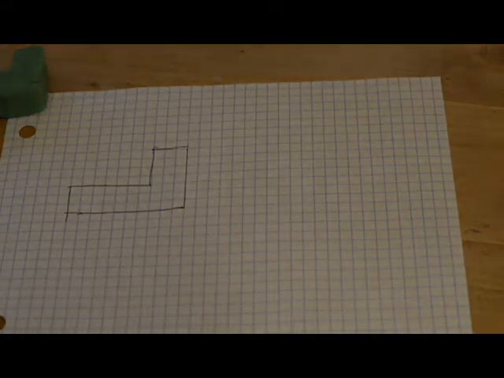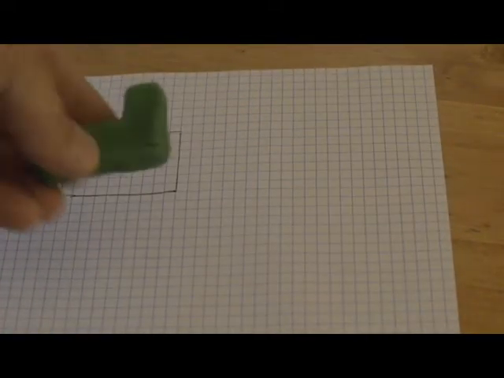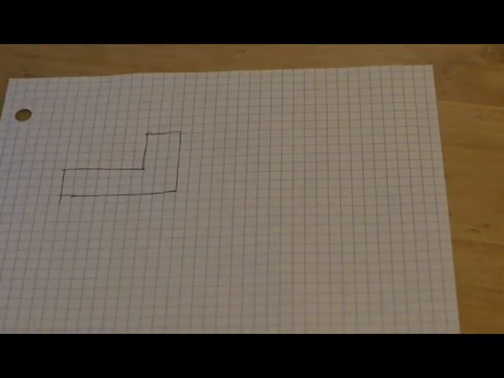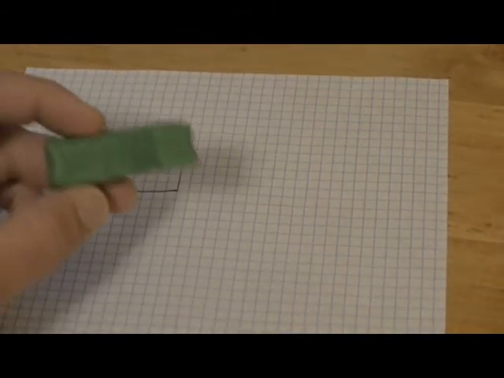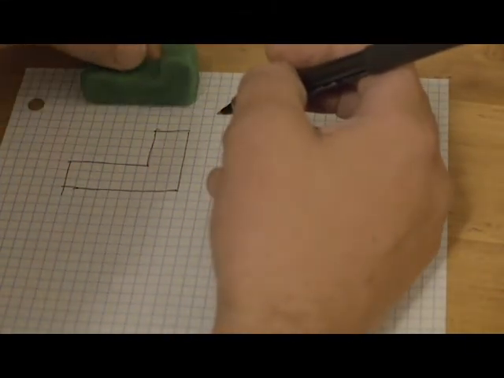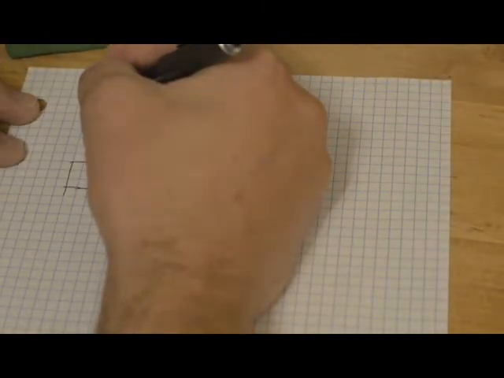So let me see here, make sure you can see that. So that's our front side. Next, we're going to go to the top right here. So what you should see is just this.